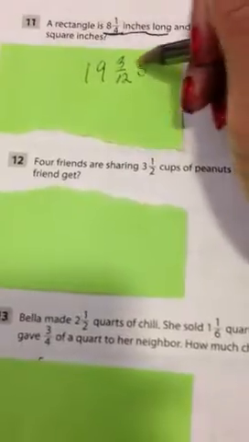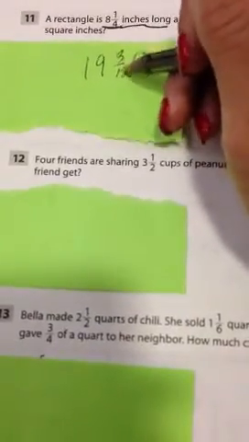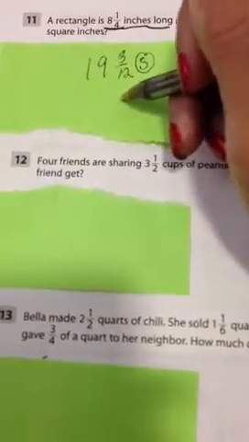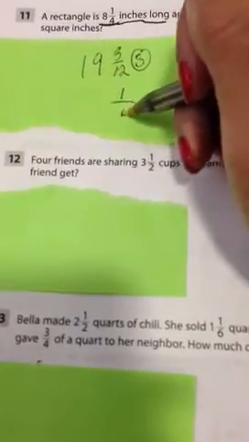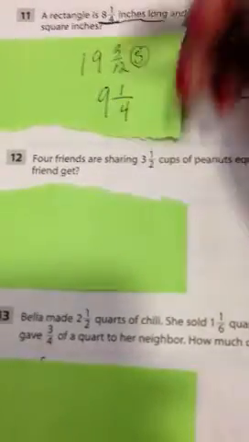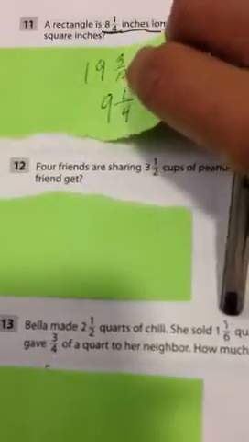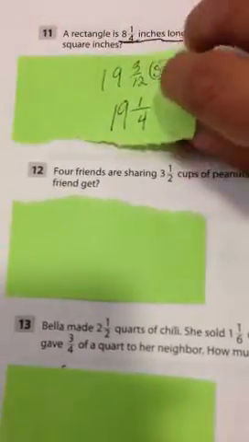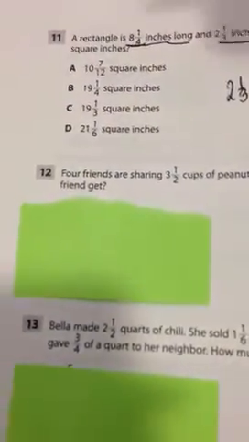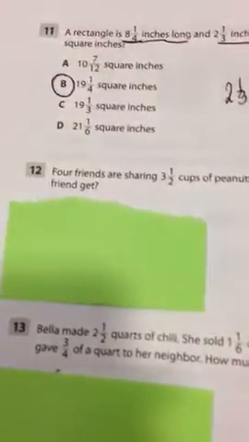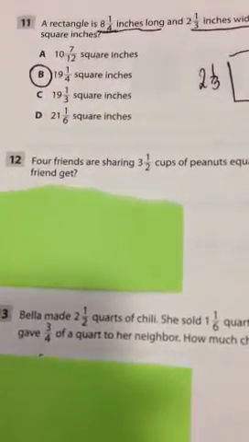I know I'm not going to see 19 and 3 twelfths because I need to simplify this. And 3 goes into both of these numbers. 3 goes into 3 once. 3 goes into 12 4 times. So I should get 19, sorry, and 1/4. And there it is. 19 and 1/4. They're just relying on kids not wanting to do the fraction work.